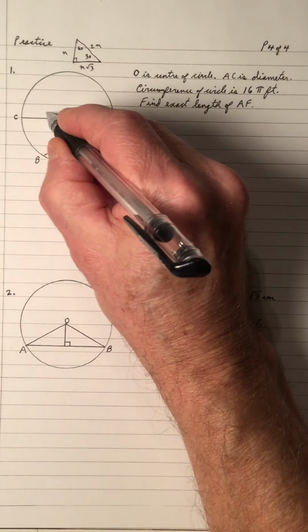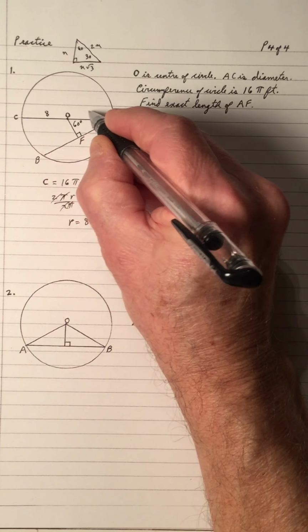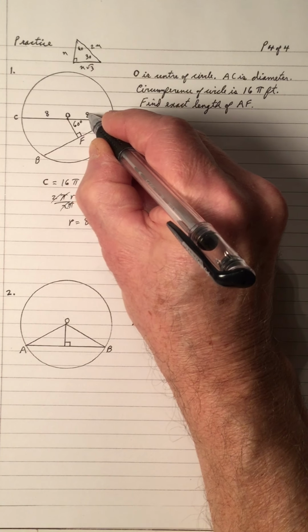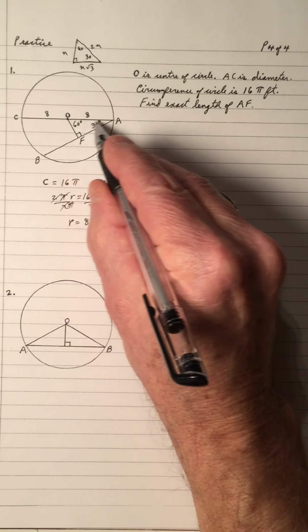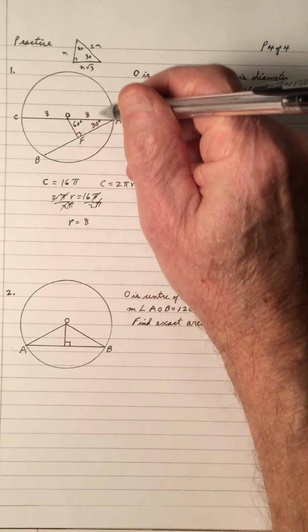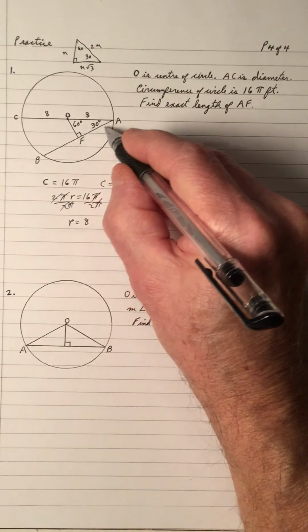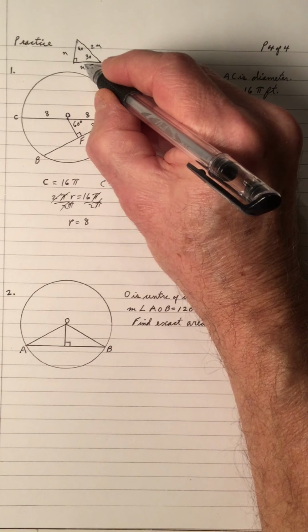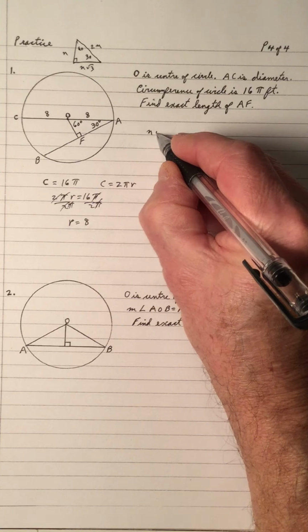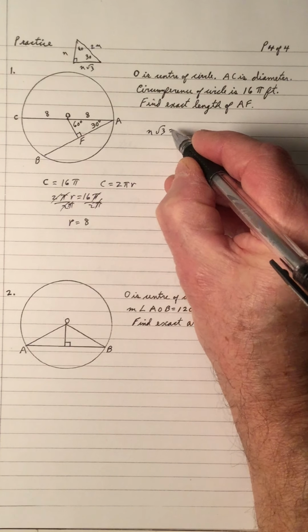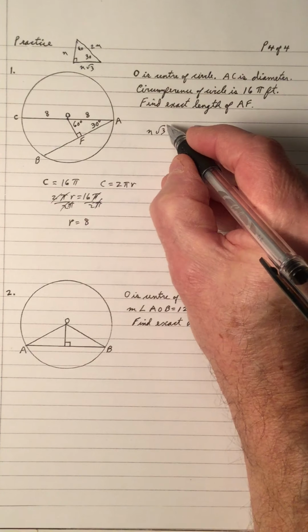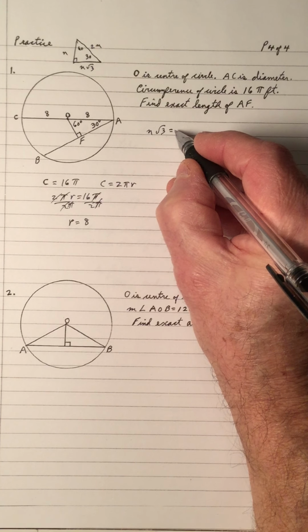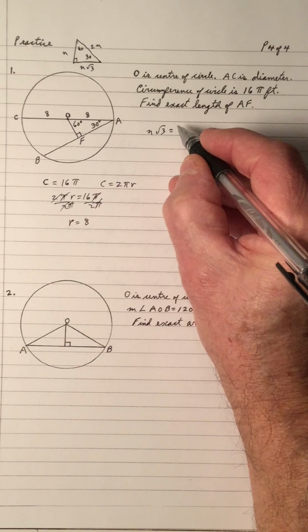So the radius OC is 8 and OA is 8. So we have a triangle in which this side is 8. So let's look at it. We need AF. AF is opposite to 60. Opposite to 60 is n root 3. So n root 3 is opposite to 60. That's what AF is. So n root 3.